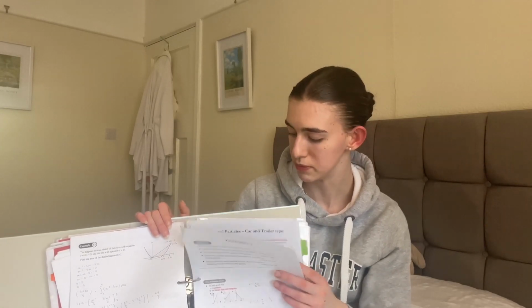And then this is where I'm missing a divider because this is my mechanics stuff. We got taught mechanics by only one of our teachers. One of our teachers is teaching us mechanics, the other one's teaching us statistics. So these are my mechanics booklets. So I don't actually have any written notes for mechanics, they're all just my booklets.